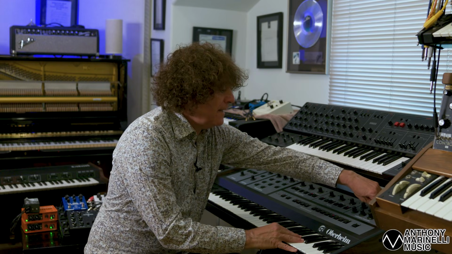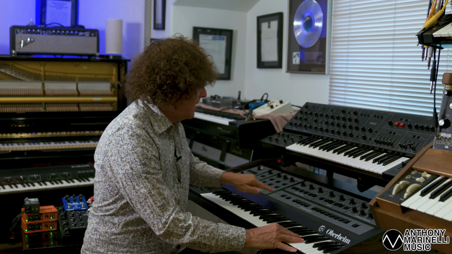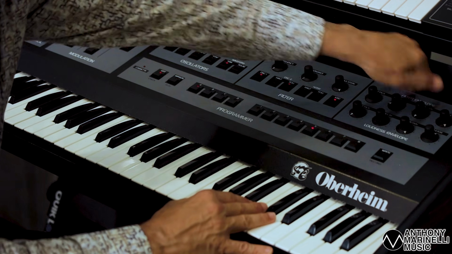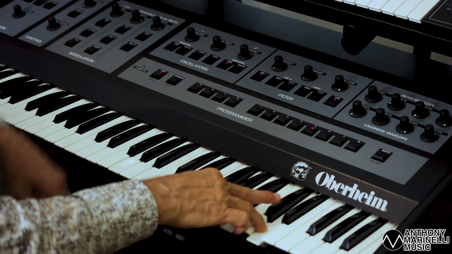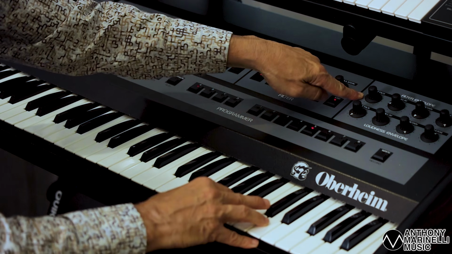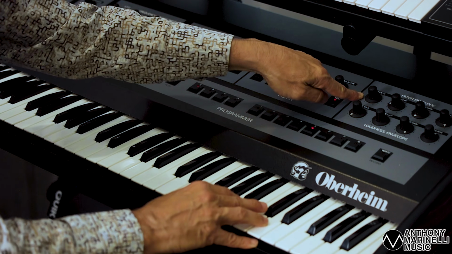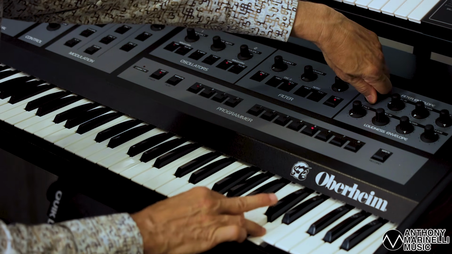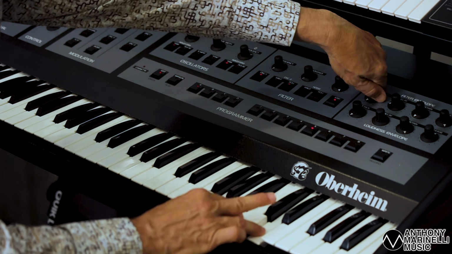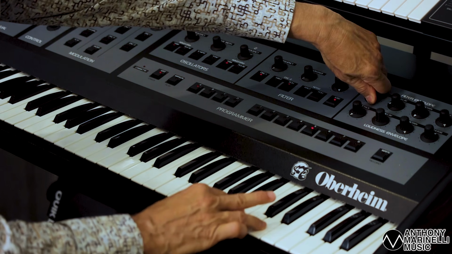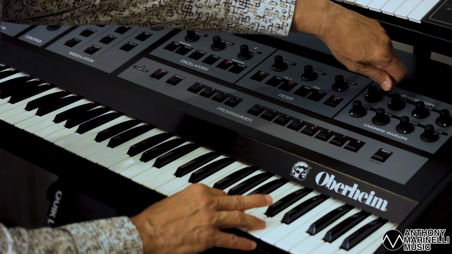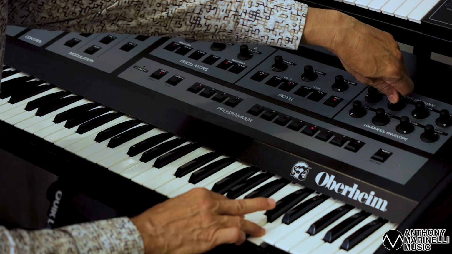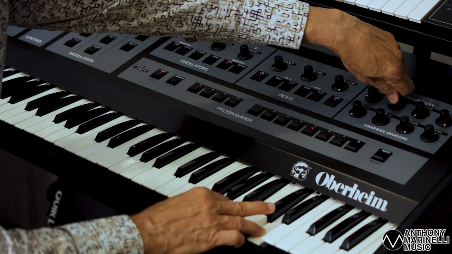So I'm going to go to the ADSR and show you what's going on there. If I bring the sustain level down, you can hear there's just a little bit of slowness to the attack. That's very quick, just a little bit. And then kind of a short decay. See how it just kind of stops there?